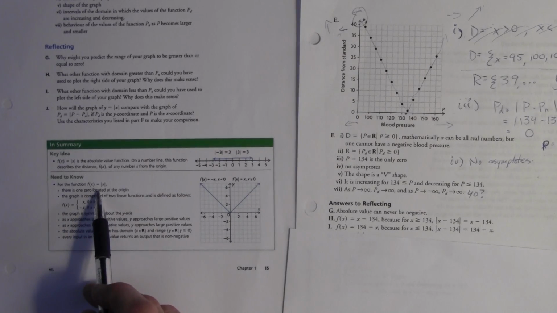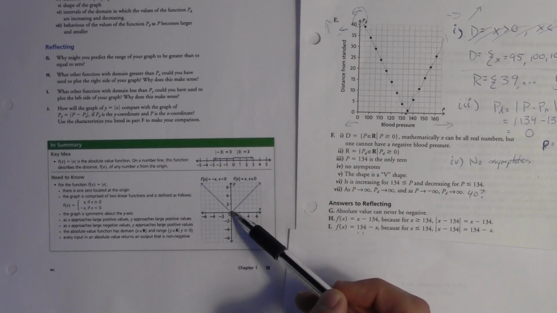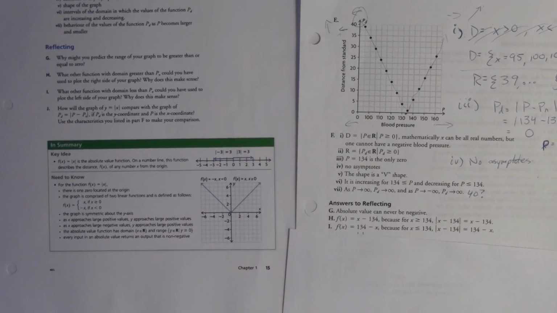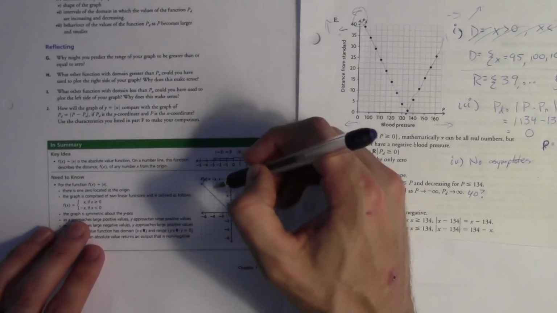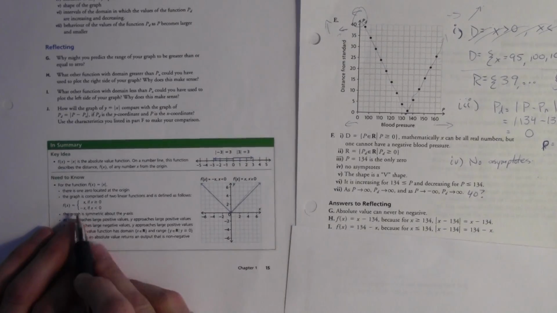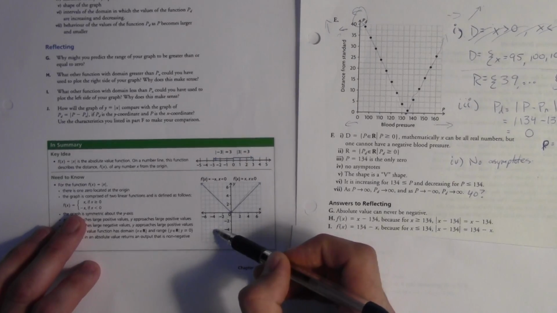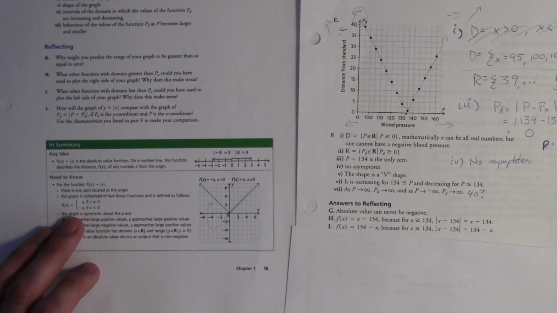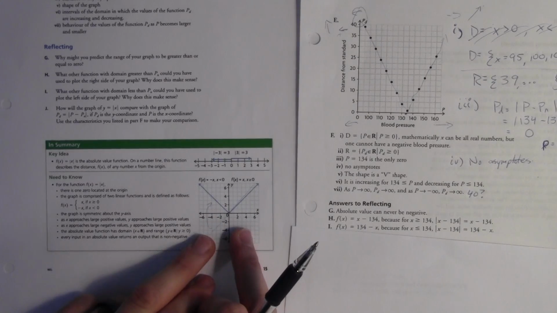For the function f of x equals the absolute value of x, there's a 0 located at the origin, okay, which is right here. The graph is comprised of two linear functions defined as follows. So f of x equals x, which is this line, and f of x equals negative x, which is this line. Okay? So traditionally, with f of x equals x, if we were accepting negative values, we would have this line continue. Because we're making all negative values positive, it mirrors into the second quadrant. Okay? So that's why we get this V happening. And that's why we had a V for the blood pressure graph, because there can be no negative values. Any questions there?